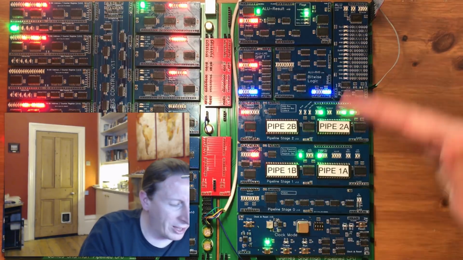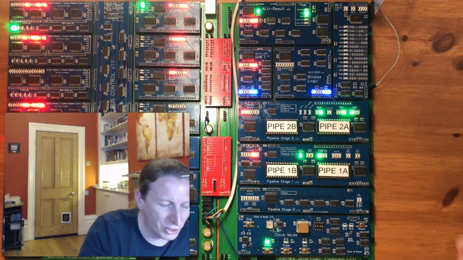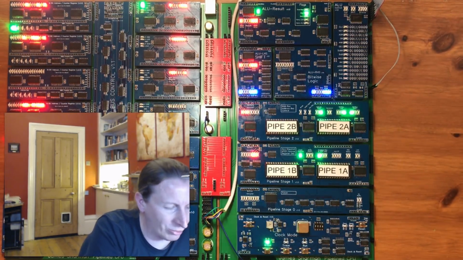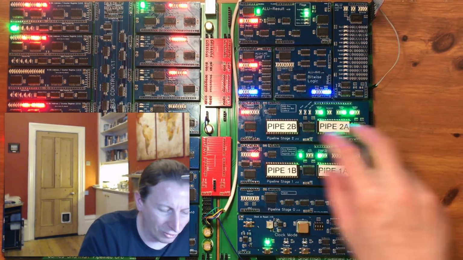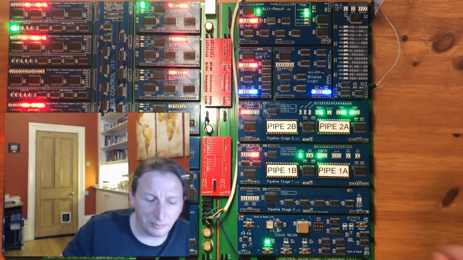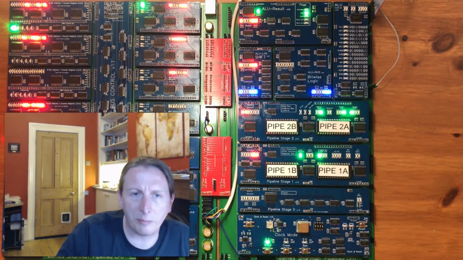That's another way I actually have much more than 32 control lines spread throughout the build, but I've only got 32 control lines coming out of the pipeline stages, 16 in each. Hope that answers your question.